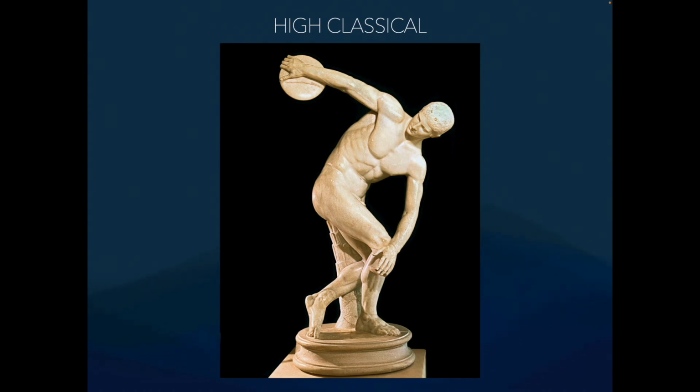It's a discus. Yep, it's a sport. Isn't it like a palm tree? Oh, it's just a stump. That's to hold the statue up. So this is the epitome of High Classical. We're going to dive deep into statuary when we look at High Classical, so I'm not going to show you a lot more right here.